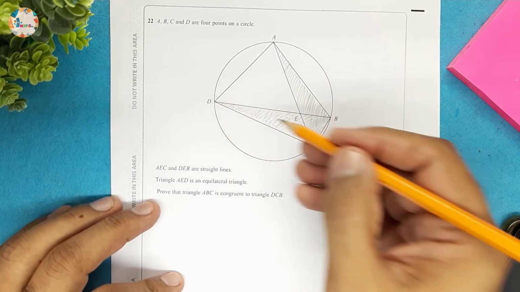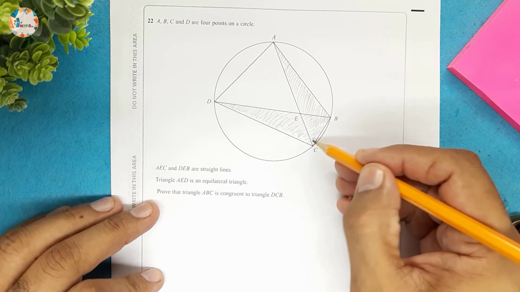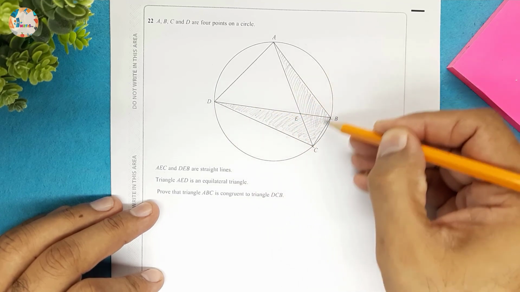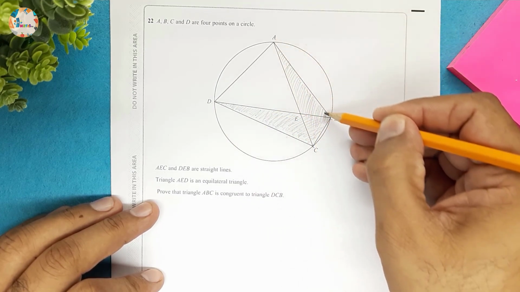In this triangle, if we take segment BC, this top angle will be equal to this top angle.